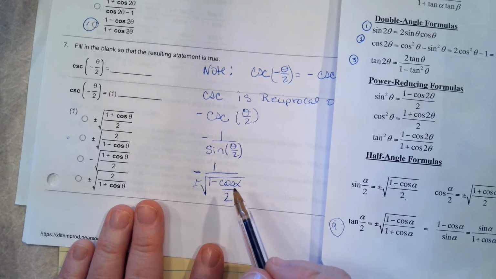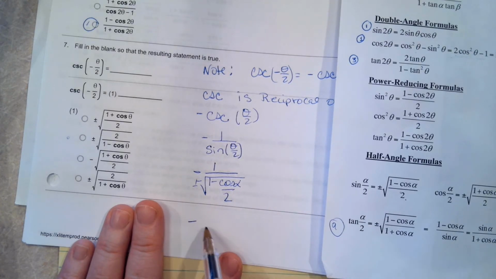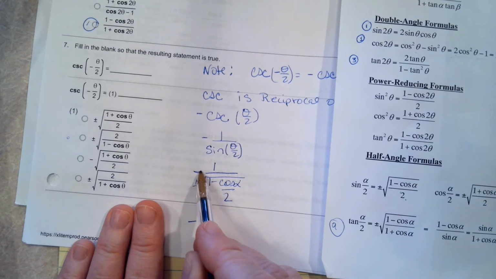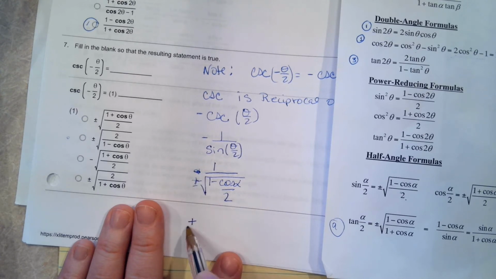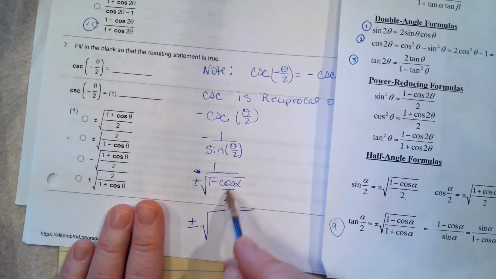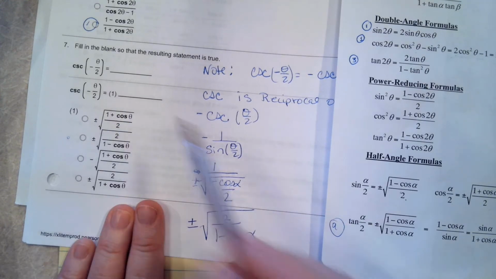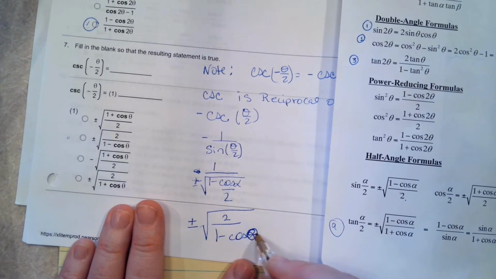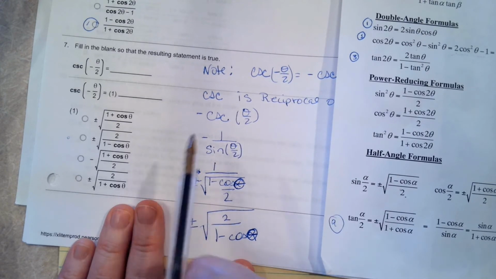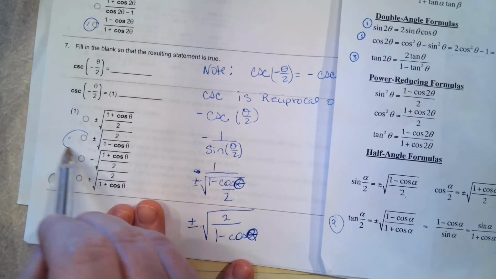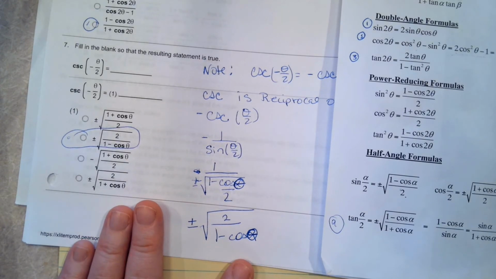But since I just want the reciprocal, I could just flip it. The negative originally just kind of disappears because this has a plus minus on it. So I'm really not even needing that. Plus or minus the square root of, and just flip the stuff on the inside: 2 over 1 minus cosine alpha. Or in this case, theta. Pardon me, I've changed my angle variables. So there we go. Answer right there.